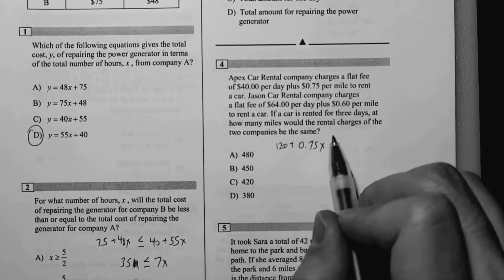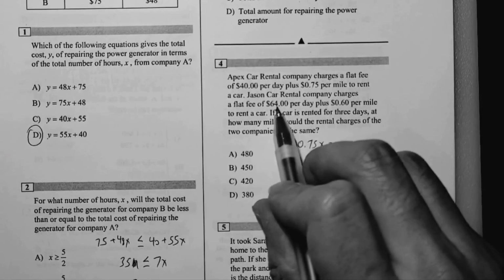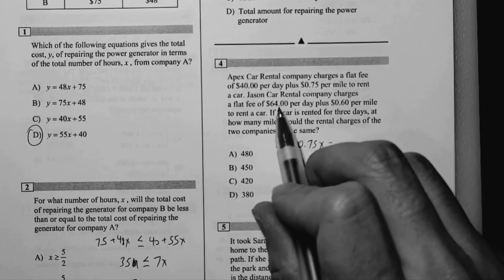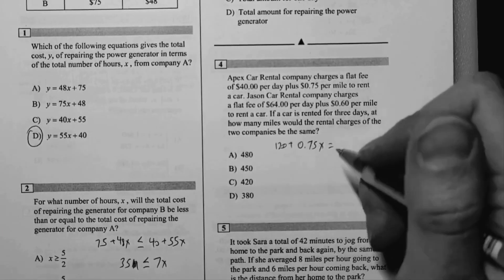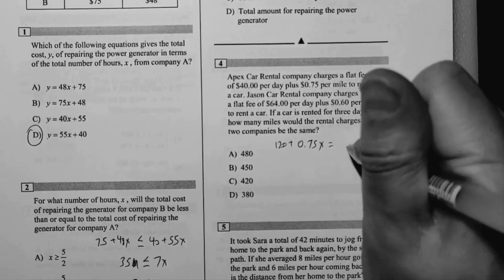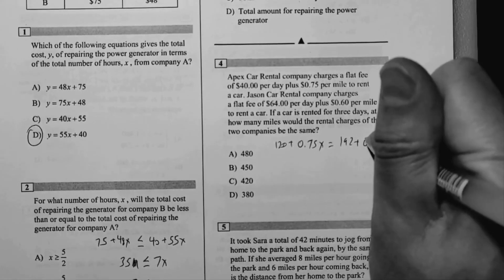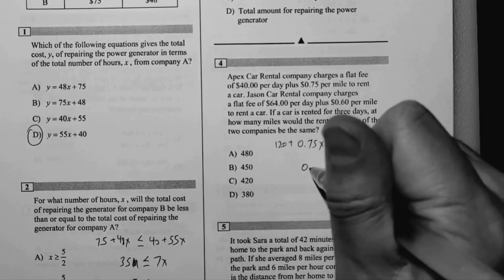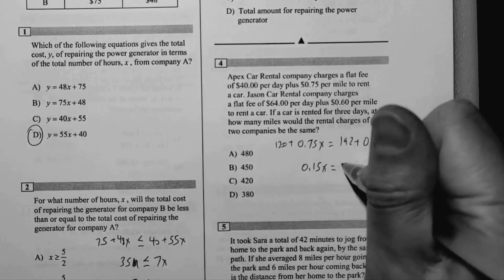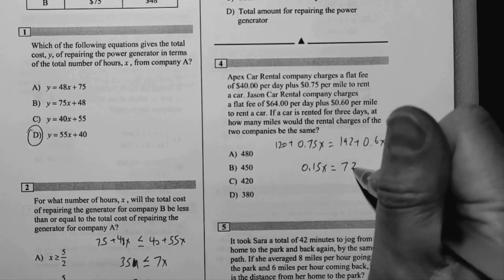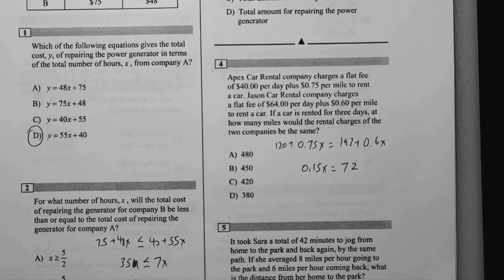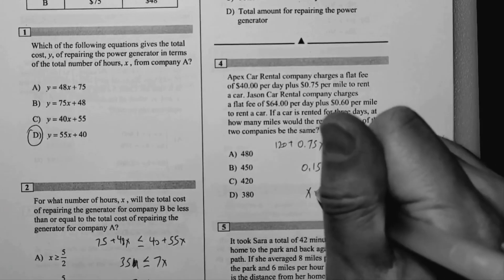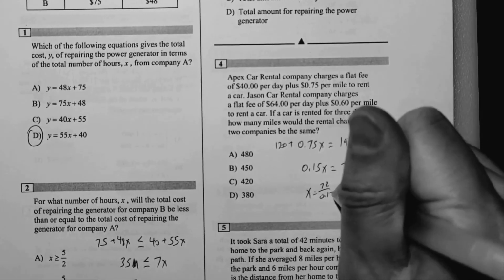Okay. Similarly, for 3 days, for a flat fee of 64, what is that? That's 180 plus 12. That's 192, right? Plus 0.6x. Okay, so then we solve for x. 0.15x is 72. Okay, so x is 72 over 0.15.